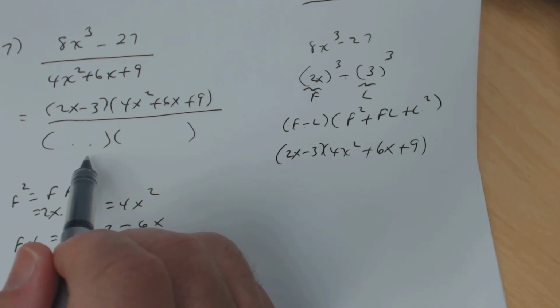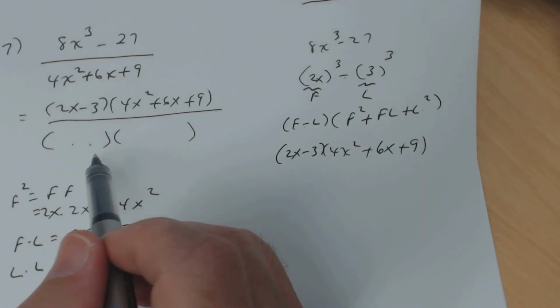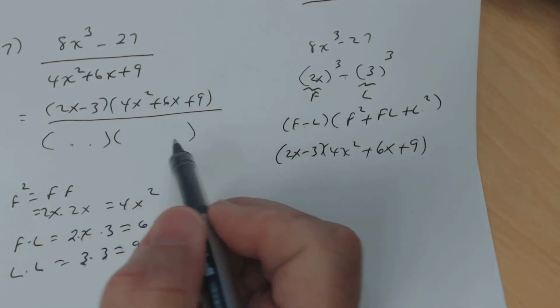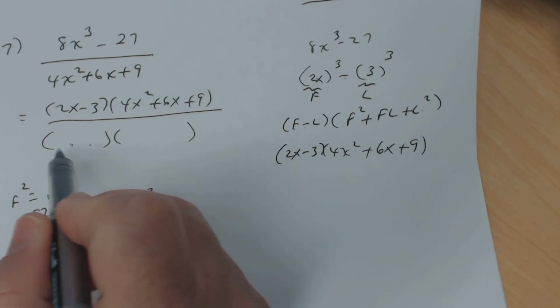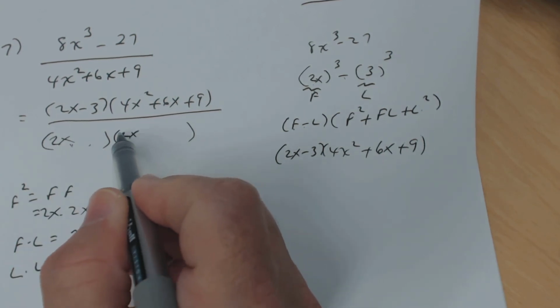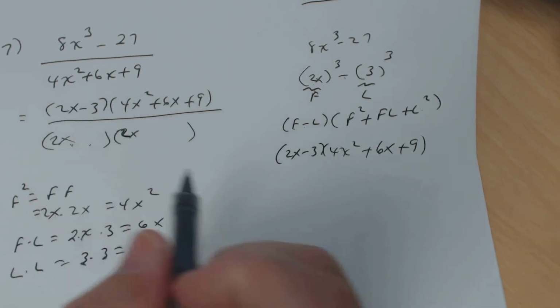Let me make sure I wrote down the problem correctly. Okay, all right, so let's see what we get. 2x times 2x is 4x squared.